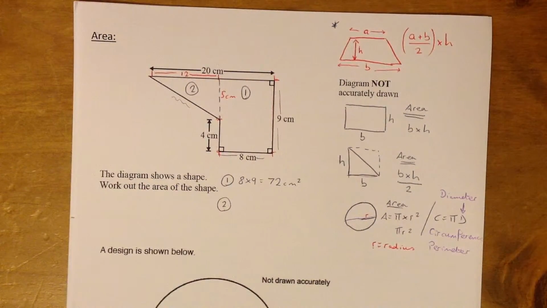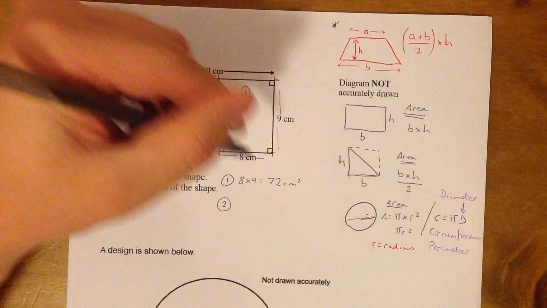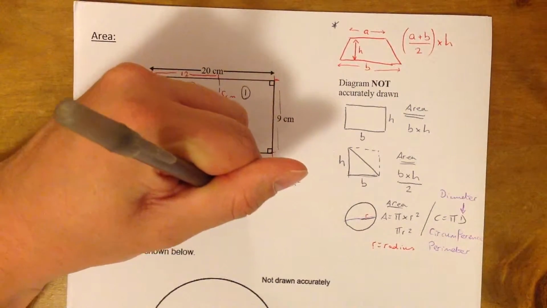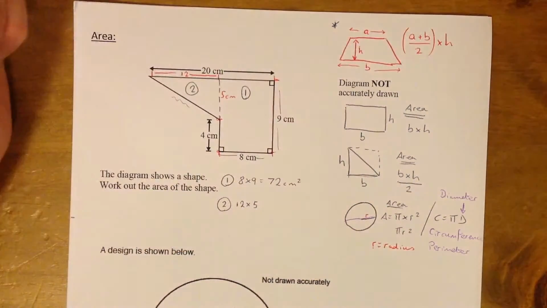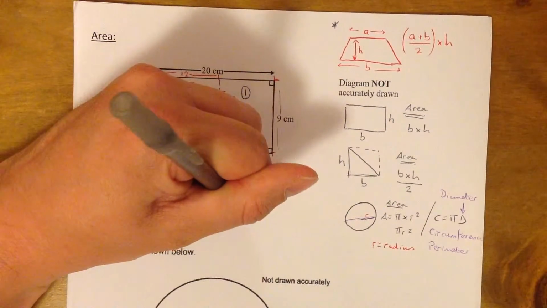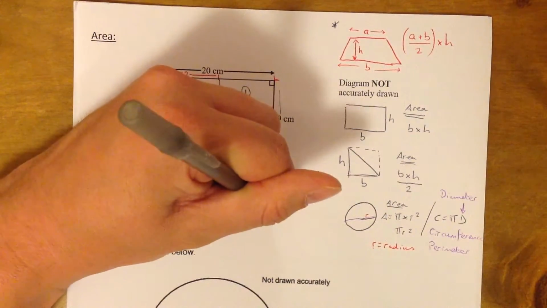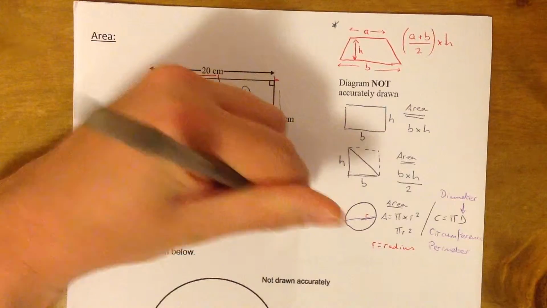I've got the base and I've got the height that are perpendicular to each other, and the rule is base times height. So 12 multiplied by 5, which is 60, and then halved. So that's going to give me a value of 30 centimetres squared.